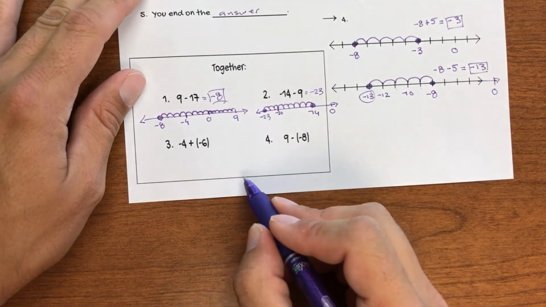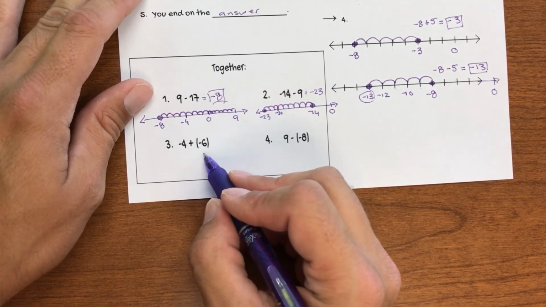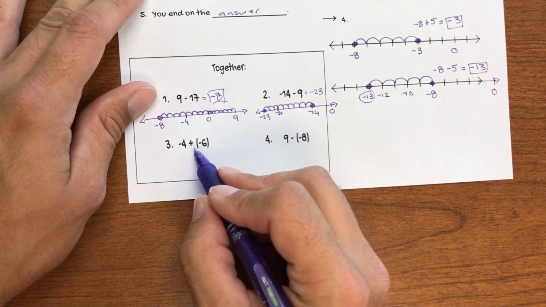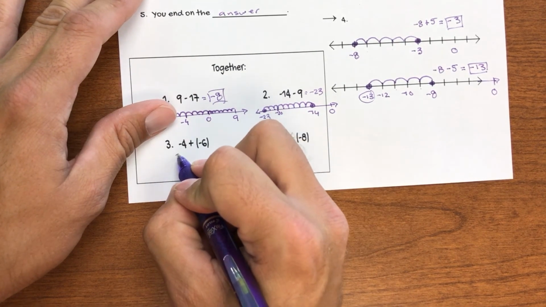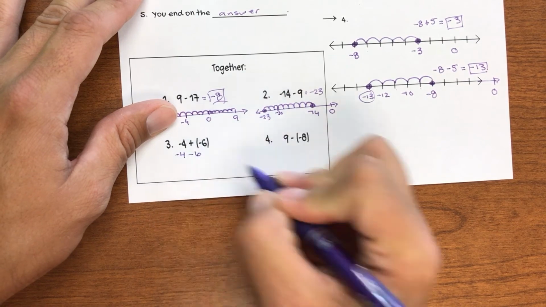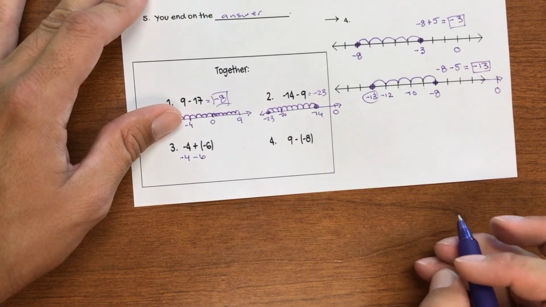All right. These last two, number 3, negative 4 plus negative 6. We've got that double sign. We've got plus and minus right next to each other. And we learned that we can change that to just negative 4 minus 6. That plus minus can be changed.